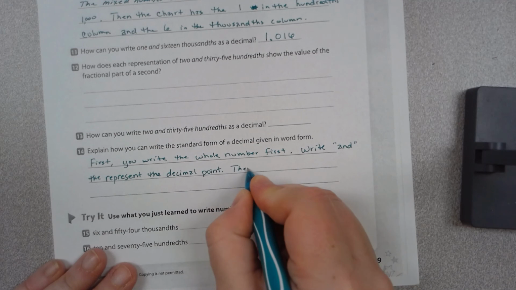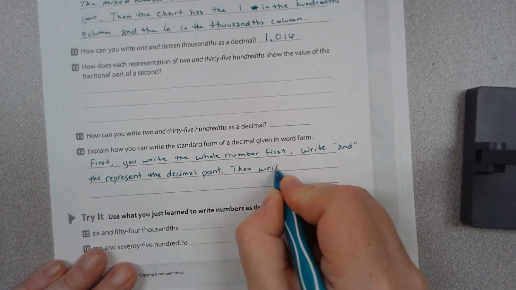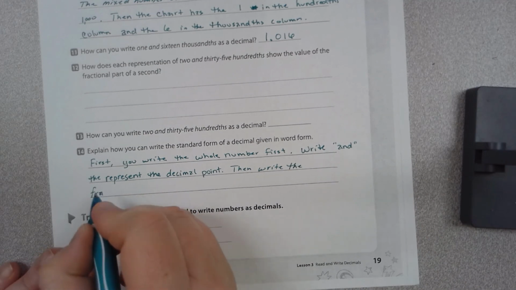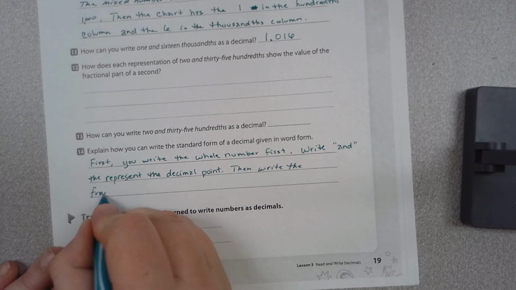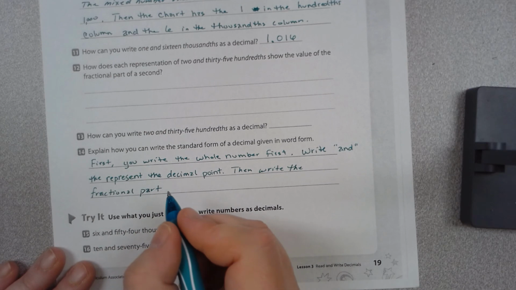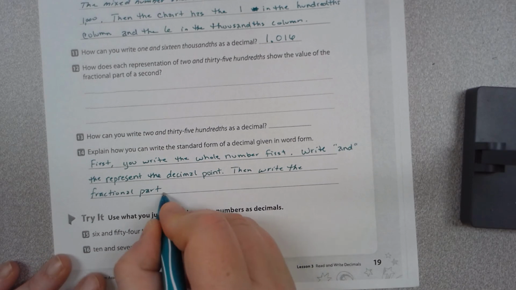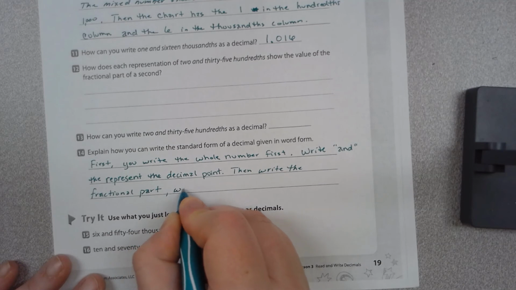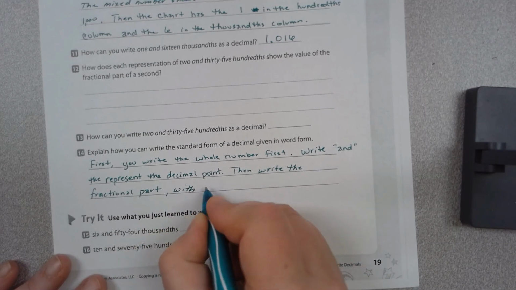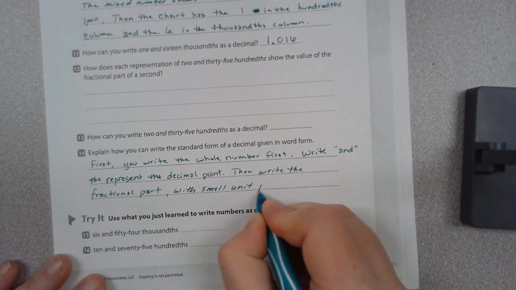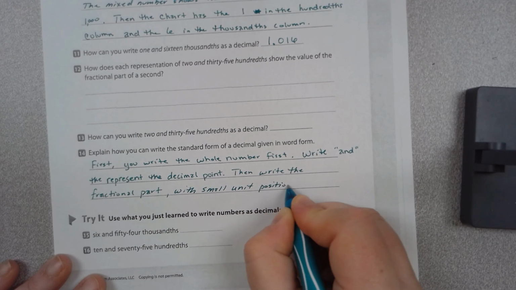Then write the fractional part. Make sure I'm spelling this right. Yeah, fractional part. And make sure that you're saying the ending position, with the smallest unit position.